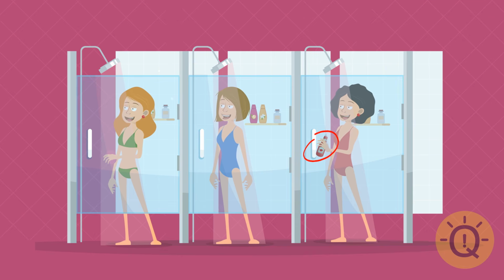The woman on the right is squeezing a ketchup bottle instead of a shampoo bottle. That's definitely weird, huh?